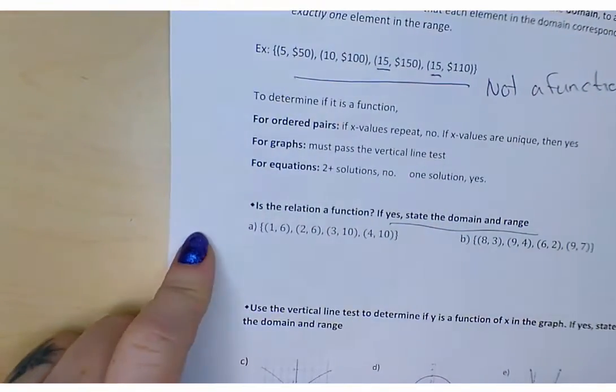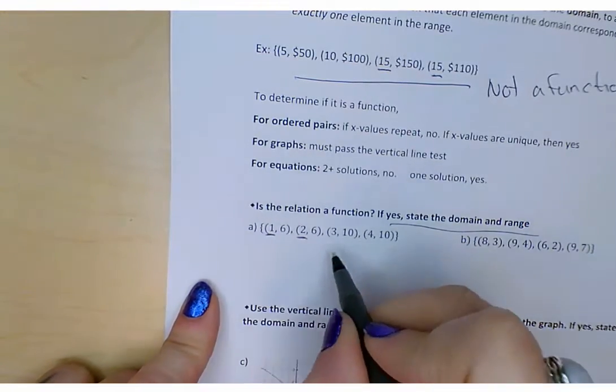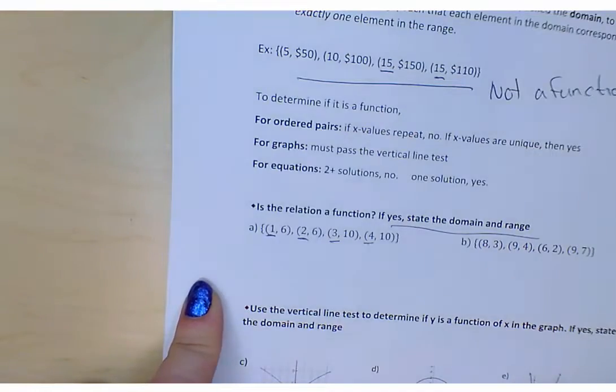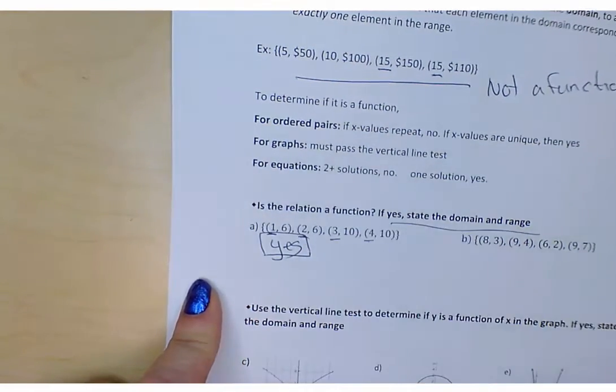So if we take a look at example A, you want to focus on your x values. You have a 1, a 2, a 3, and a 4. Those are all unique. Those are all different. So yes, this is a function.